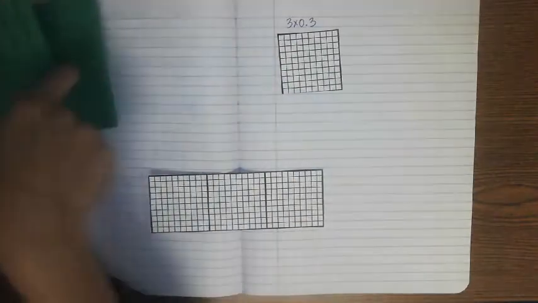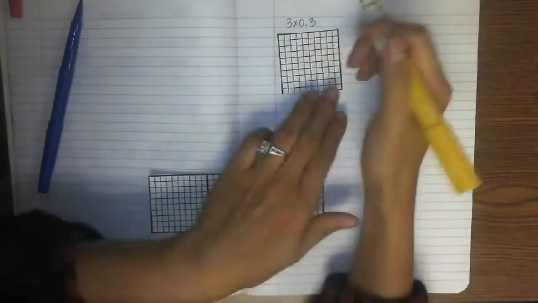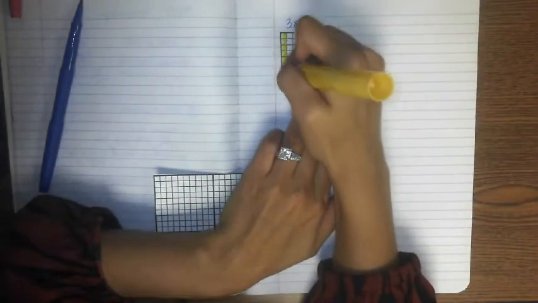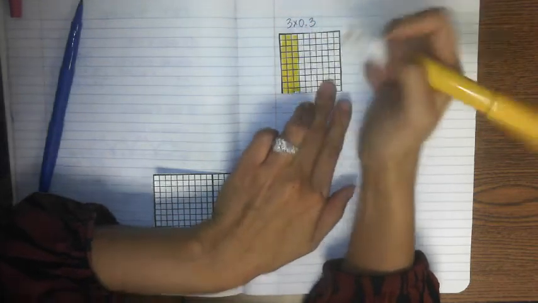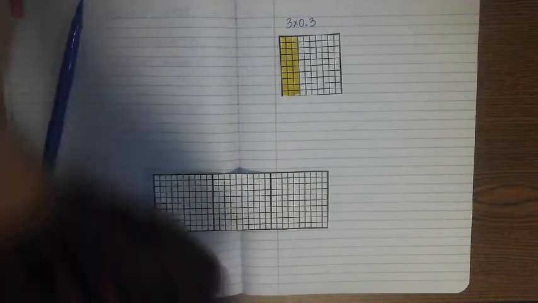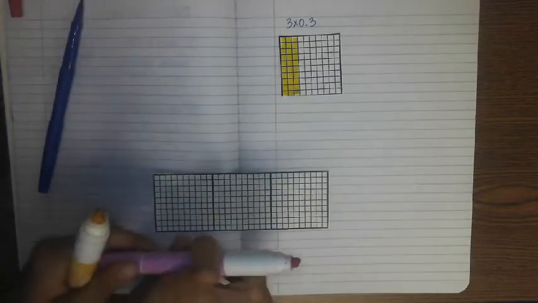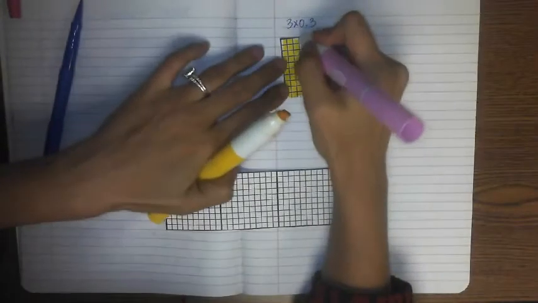So, going back to this, I'm going to show 3 rods in my grid. Again, you guys don't have this, so I understand if you can't do this. But you can just look at what I'm doing here. Okay, so that's one group of 3 tenths, but I need 3 groups of 3 tenths. So what I prepared here is a yellow and a pink, and I'm going to alternate the colors to show the different groups.